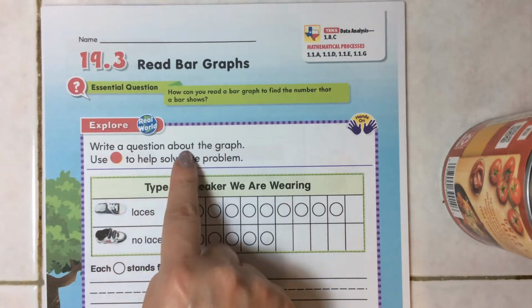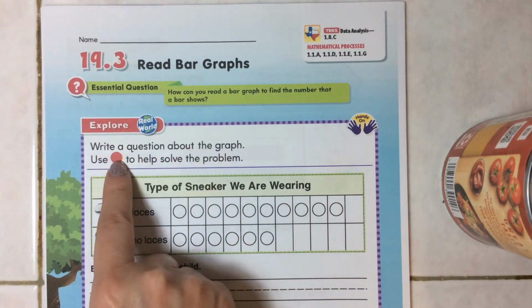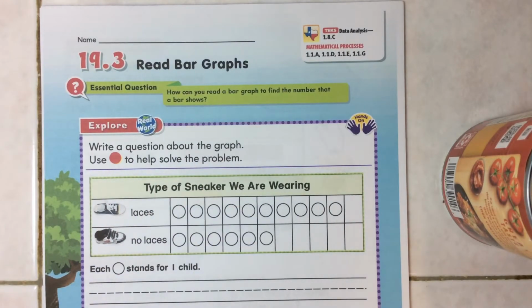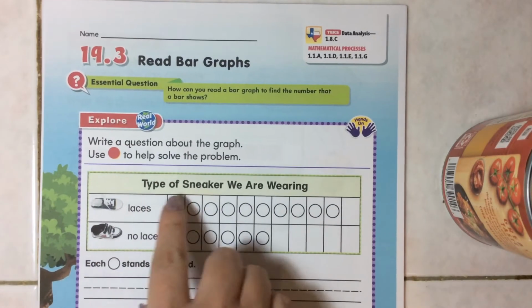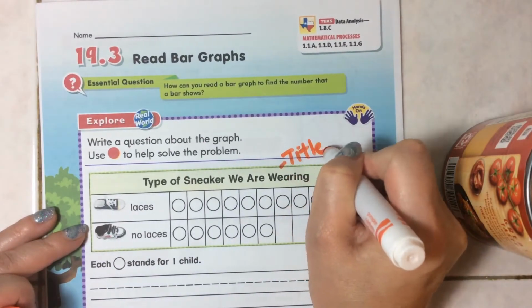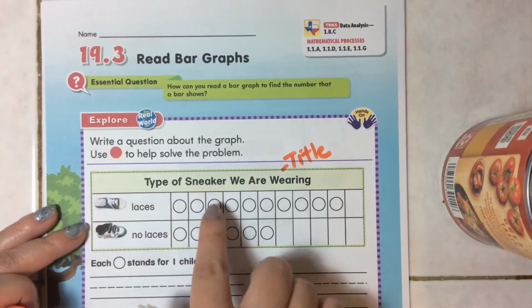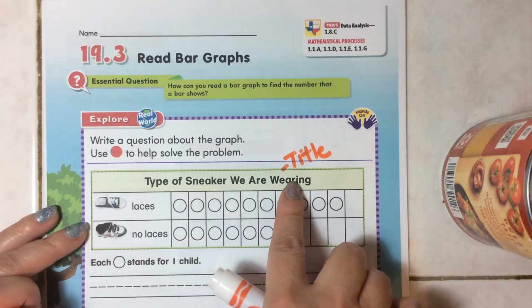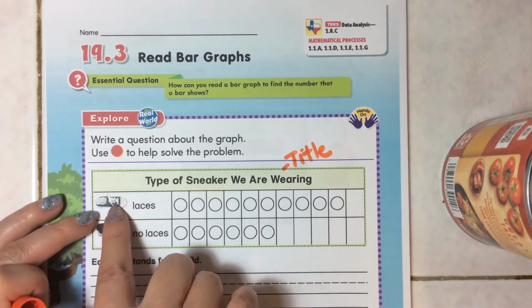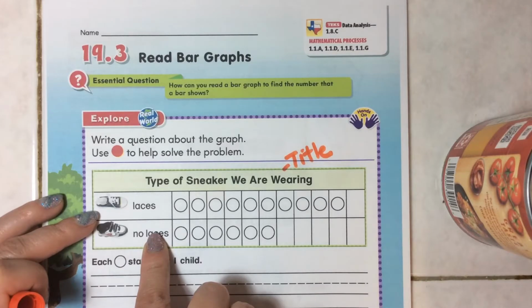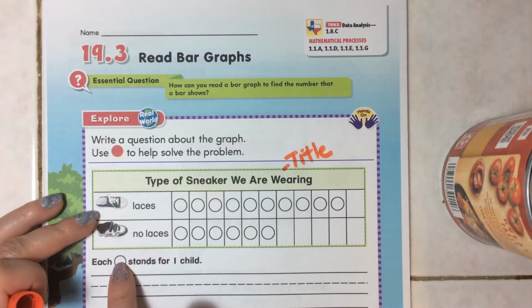Write a question about the graph. Use this red circle to help solve the problem. Okay, so I'm going to pull out my red. Okay, we have our title here. Okay, this is our graph. The title is Type of Sneaker We Are Wearing. And we have two different kinds. We have laces and no laces. Okay, then we have here that each circle stands for one child.